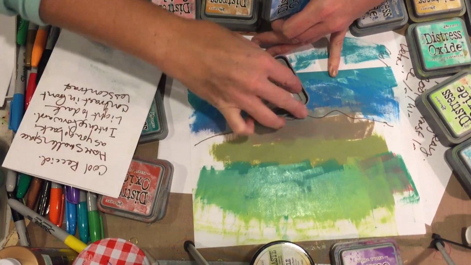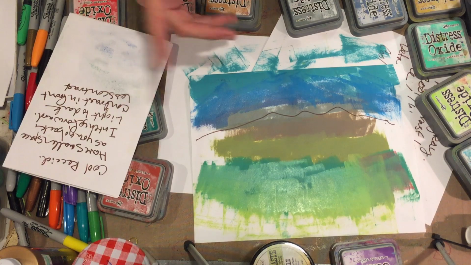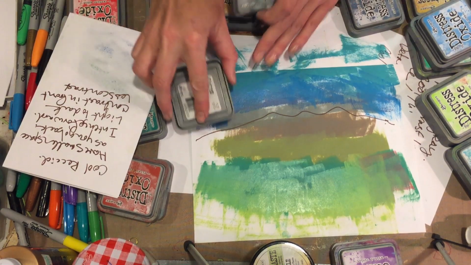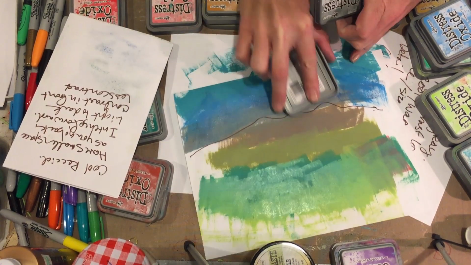So let's see here what we're doing. I don't really know. Honestly, I don't really know. And the ice spruce. We'll bring in some more of this ice spruce and bring it down to our horizon line.